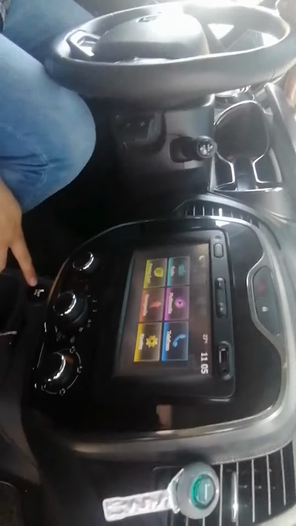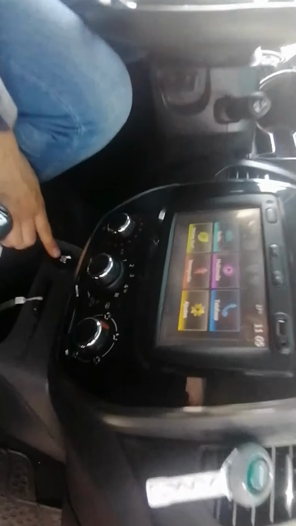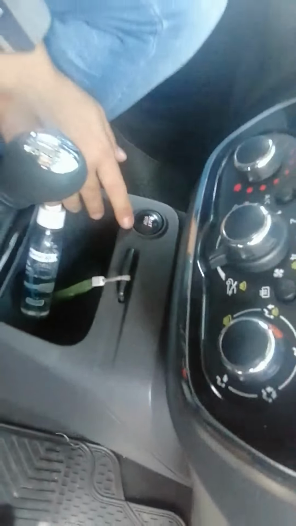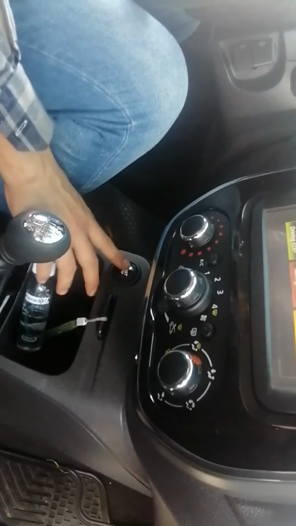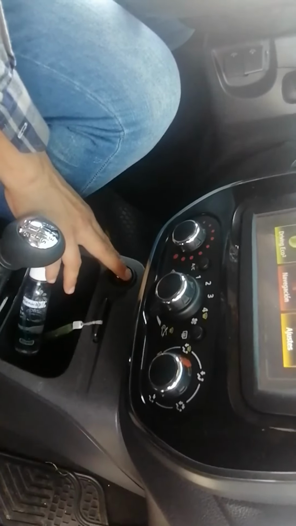Here we have the ignition button. In previous models, you have to turn the key in order to have ignition. Here, by pressing this button, the engine is gonna start running, providing us with energy to move around.